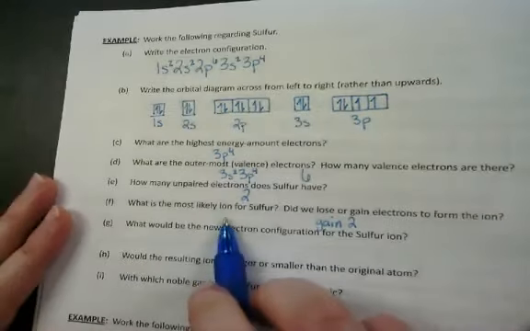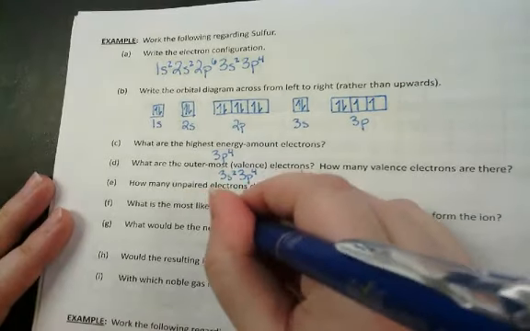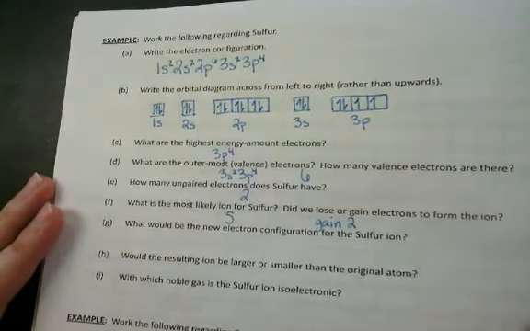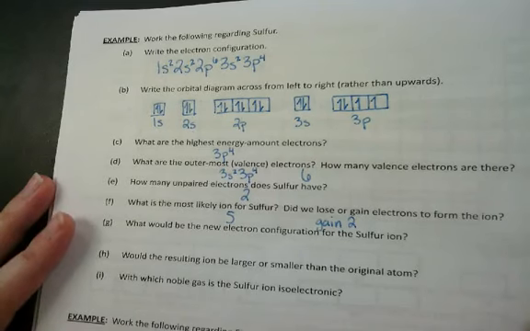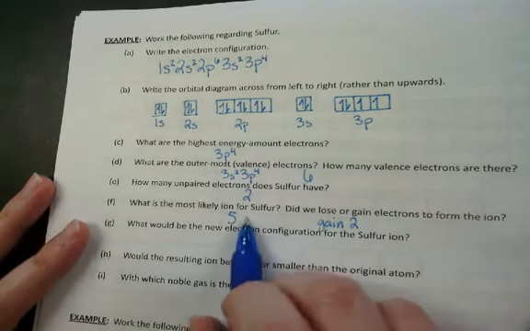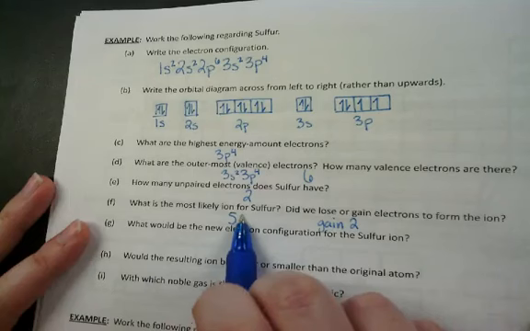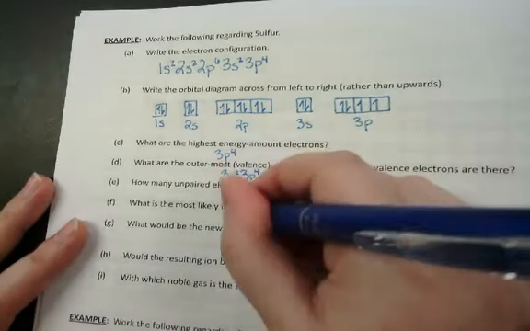So what does that look like for the ion? What is its charge going to be? It's going to be an anion because it's gaining electrons. So how many did it gain? 2. So is it going to be plus 2 or negative 2? Negative 2.